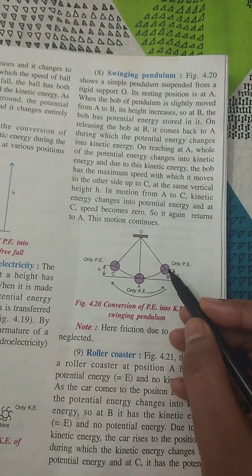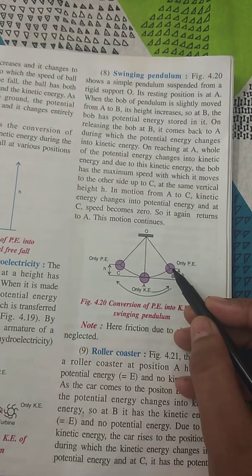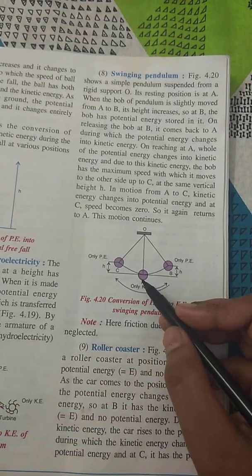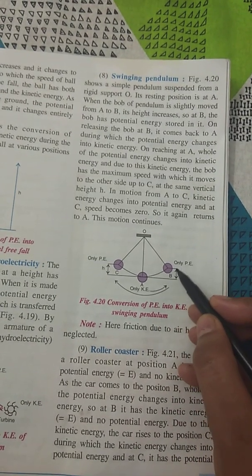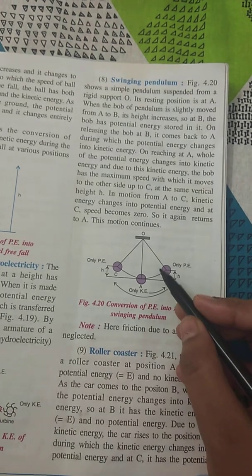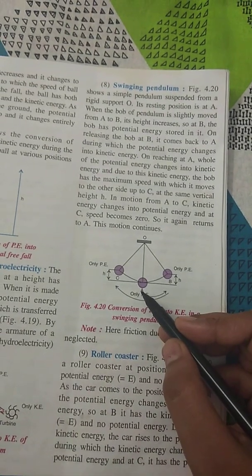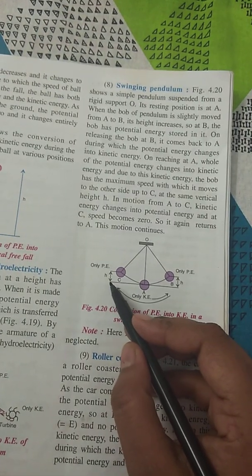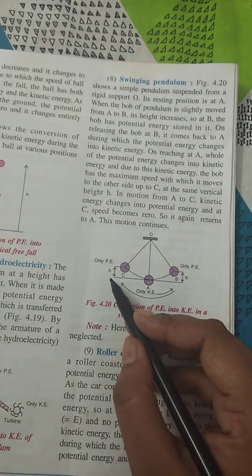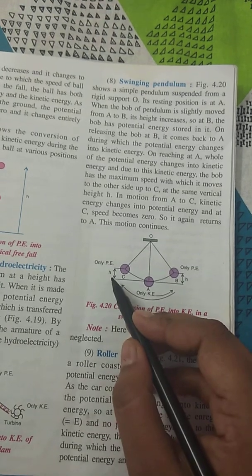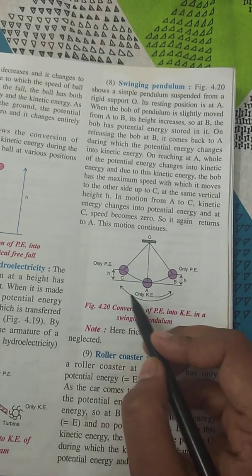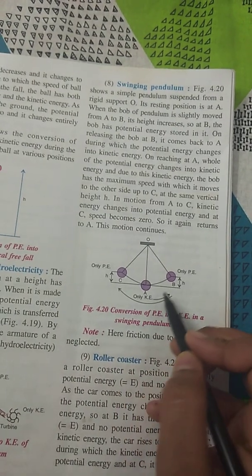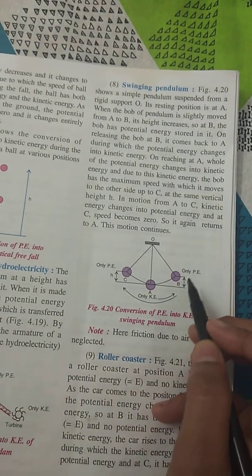When it is here, it will have potential energy, and when it is in the middle, it will have kinetic energy, because potential energy was stored when it was here at rest. When it comes to the middle, it will have kinetic energy, and again when it is on the left-hand side, it will have potential energy, and again it will swing from here to here. In this way, it is completing its oscillation.